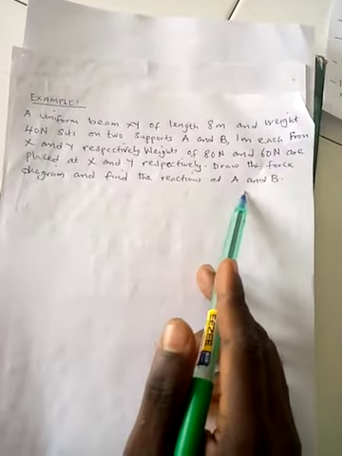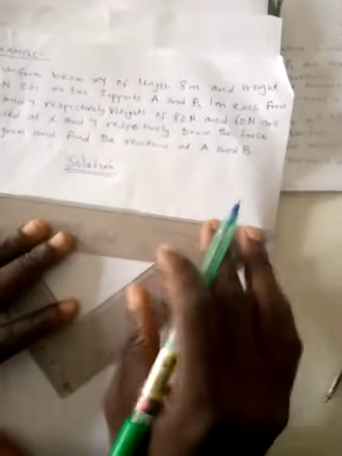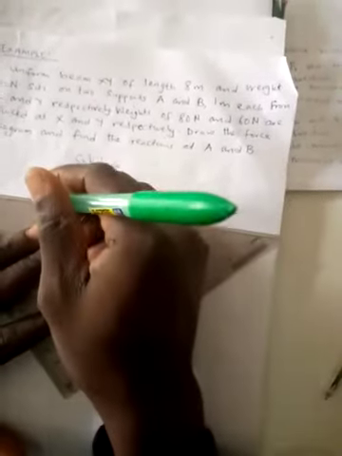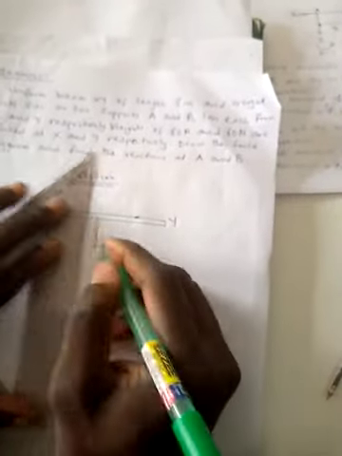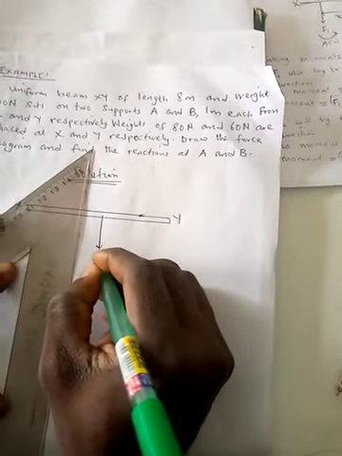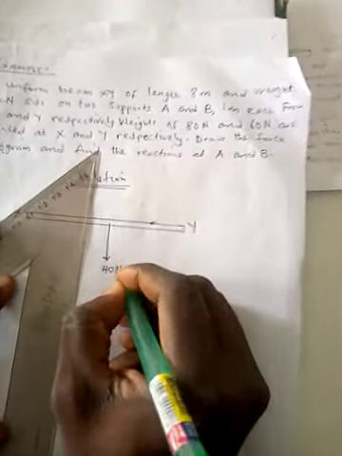This is my beam. Extend this a bit. The beam is XY, and the length is 8 meters, and weight 40 newtons. So the weight of the beam is going to pass through the middle of the beam. (40 newtons).